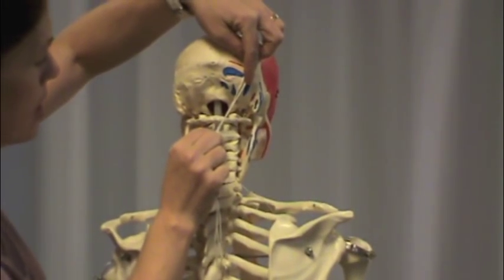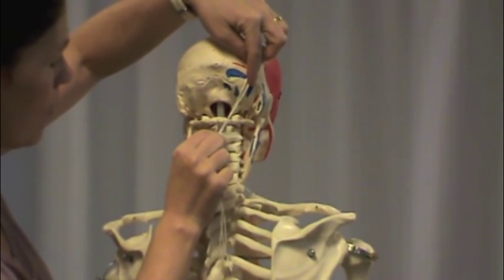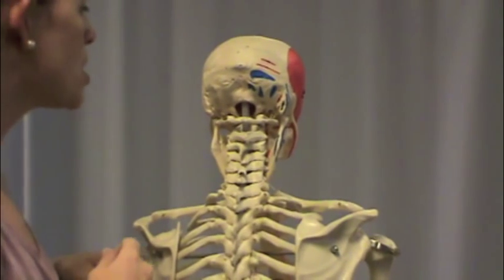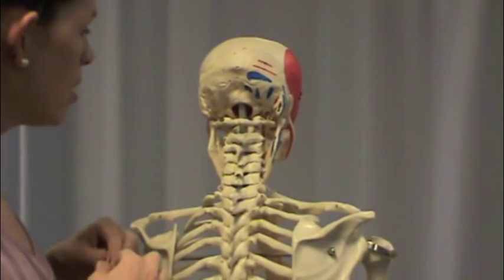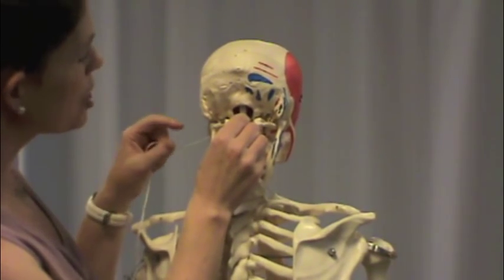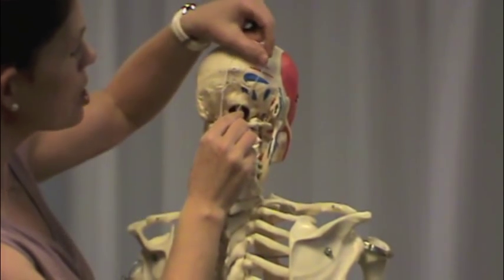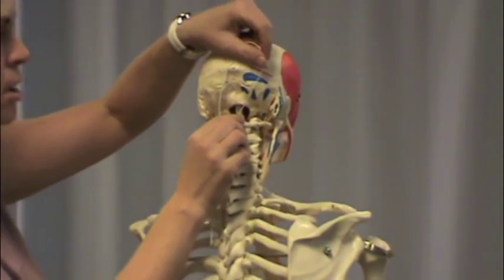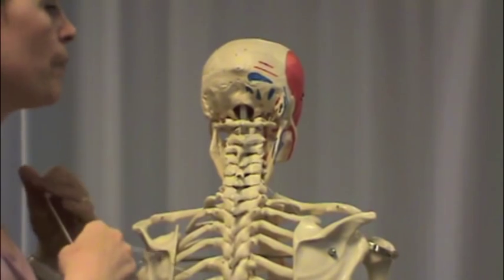So it's going to rotate to the same side as well as rock the head back into extension. The rectus capitis posterior minor is going to come from the posterior tubercle of the atlas and also insert onto the superior nuchal line. And it's only going to do extension because it only covers that atlanto-occipital joint.